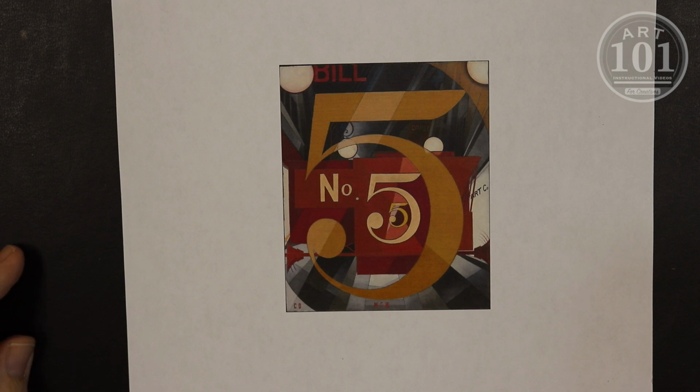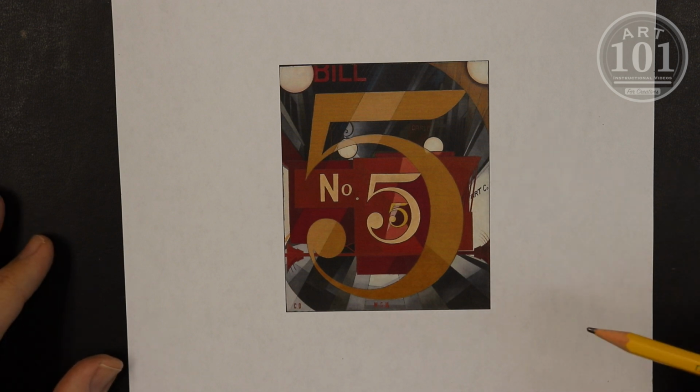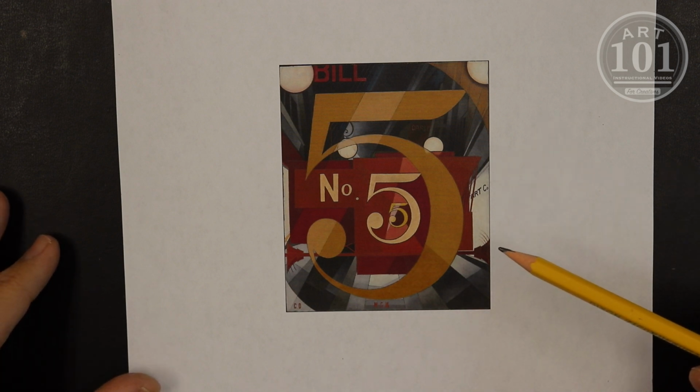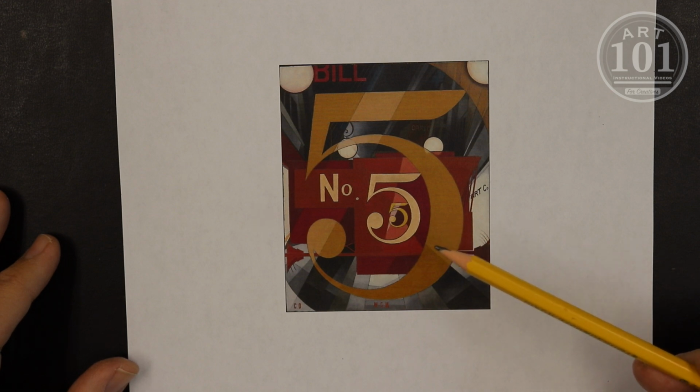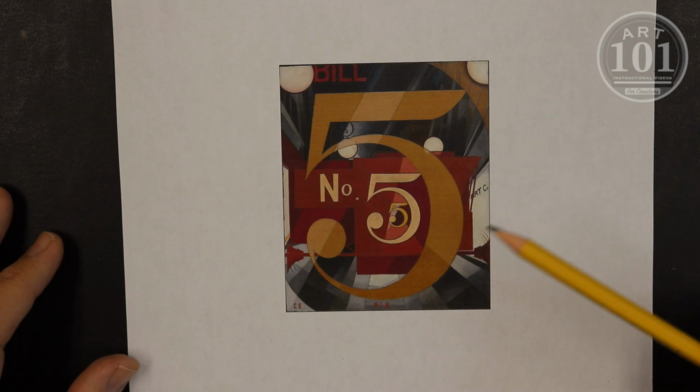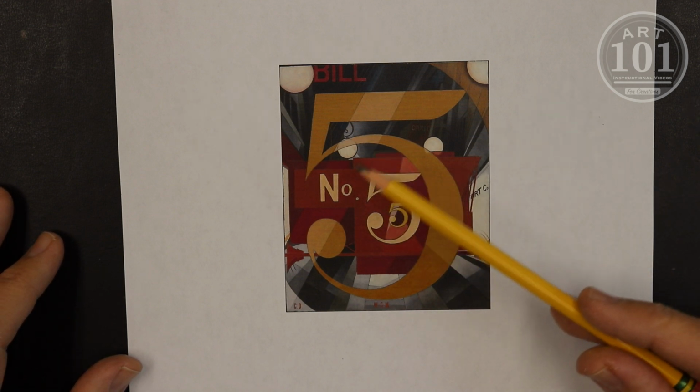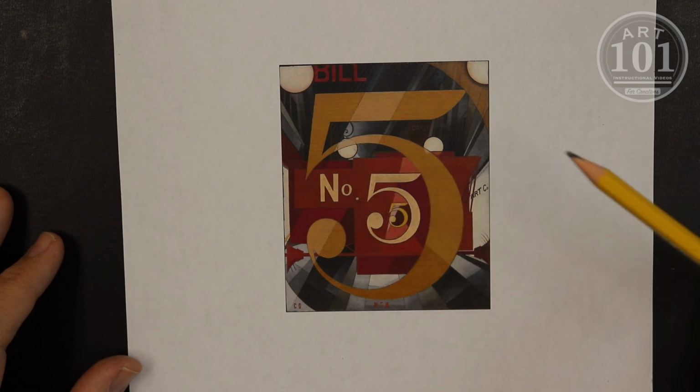Numbers, letters, words. Sometimes it's the main focus of the art, like in this piece by Charles Demuth. It's called I Saw the Figure 5 in Gold. And you can see how the number 5 is the focus of this painting.